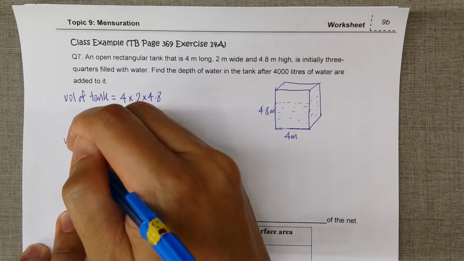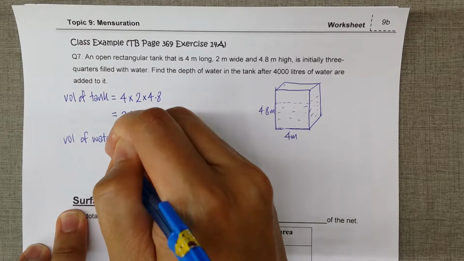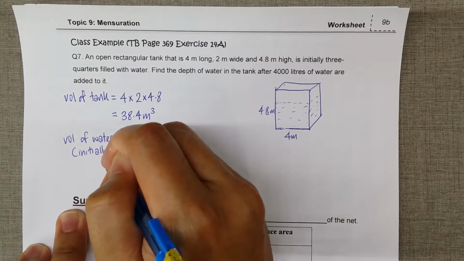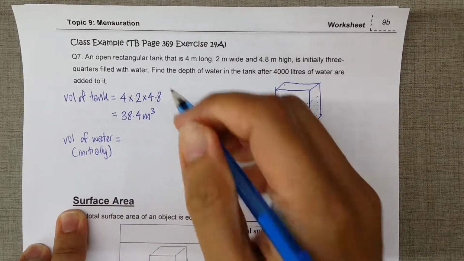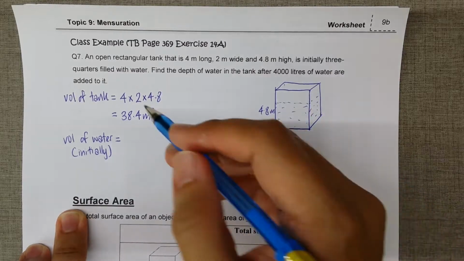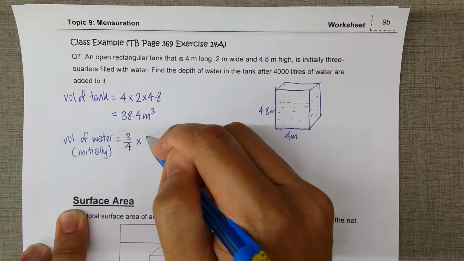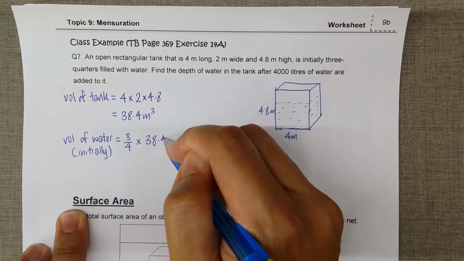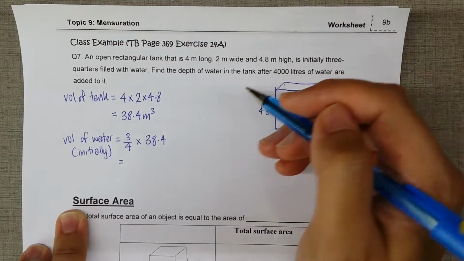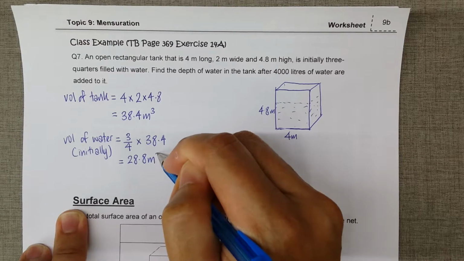Now let's find out the volume of water. Volume of water initially. The question did mention it is initially 3/4 filled with water. So we use 3/4 multiplied by the entire volume of the tank. We will get 28.8. You can press your calculator to verify.